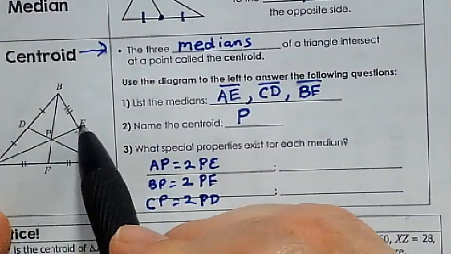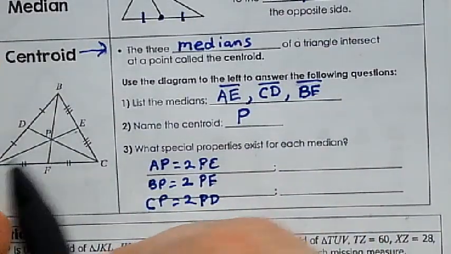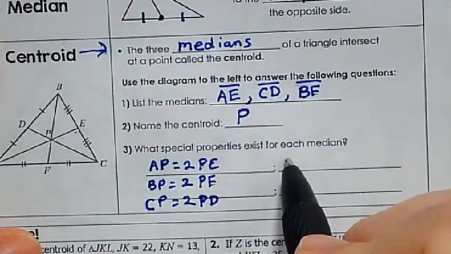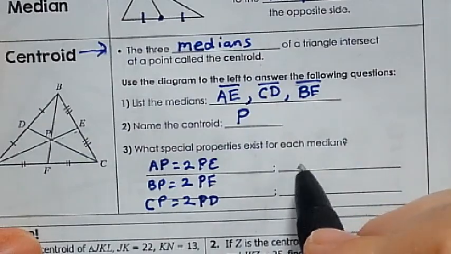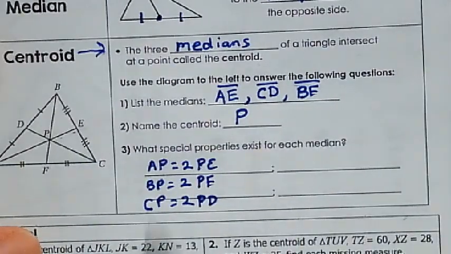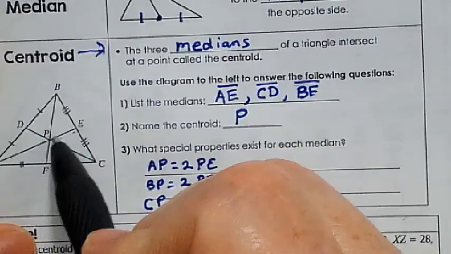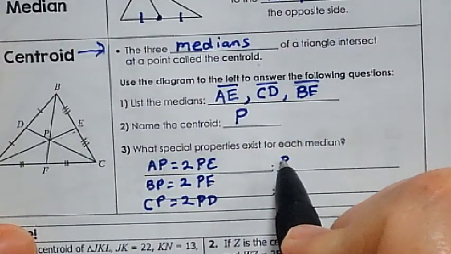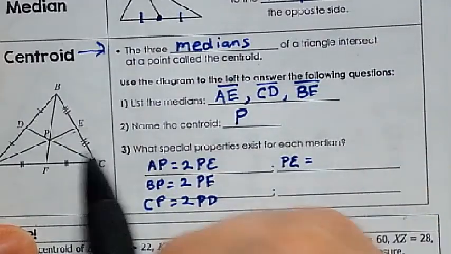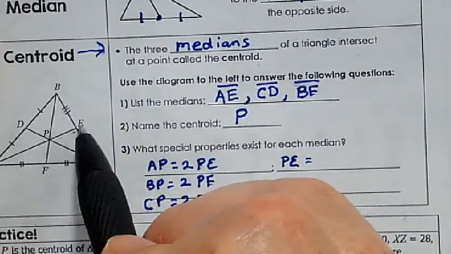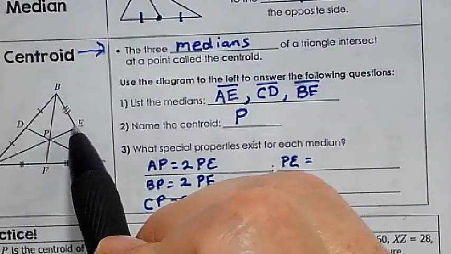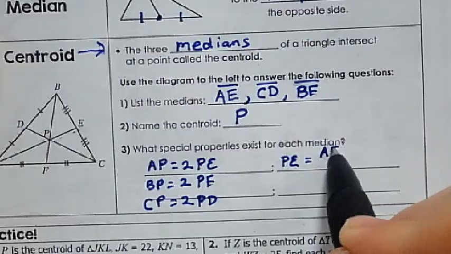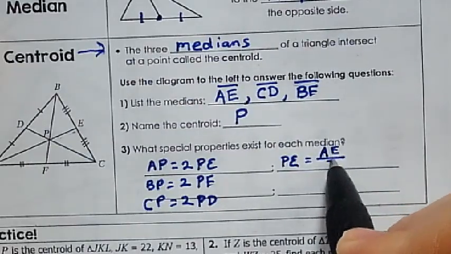So that just means that median AE, the distance from A to E, well, let's say the short side. Look at the short side PE. The distance from P to E, that's the short side. It equals the entire median. What's the length of the entire median? Well, that's going to be from A to E divided by 3. So that's the way of saying symbolically this short side is 1/3 of the entire distance.